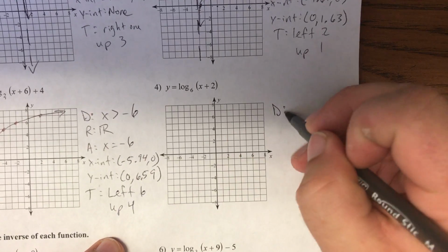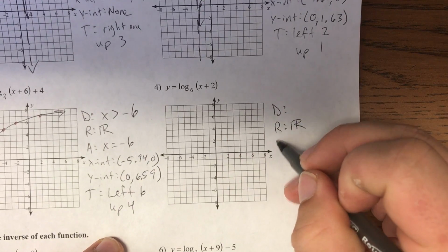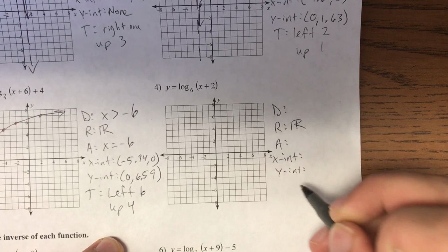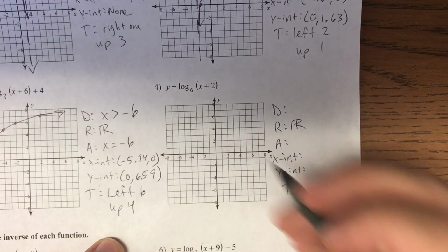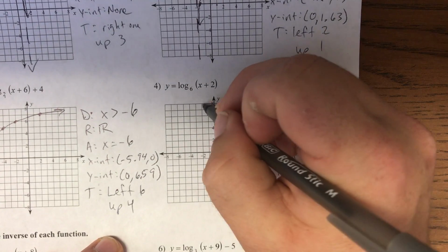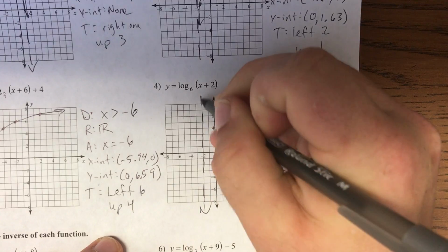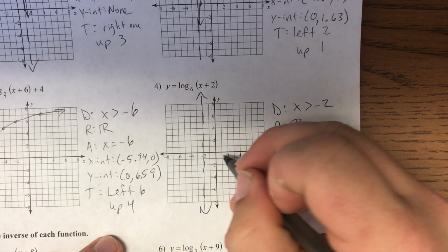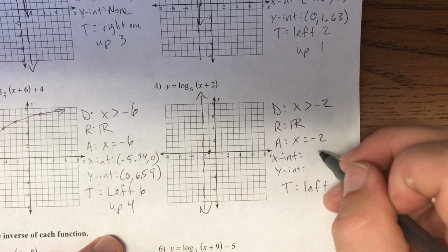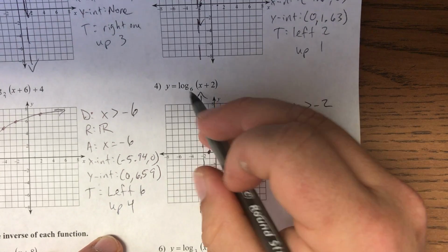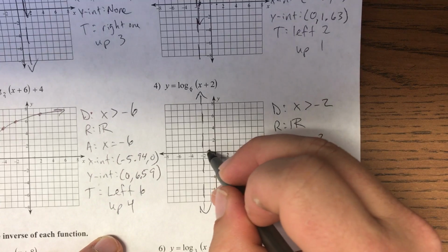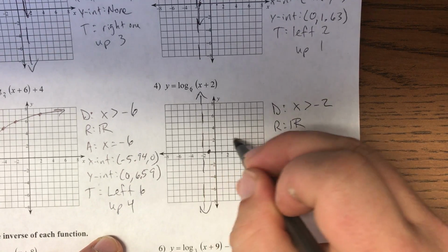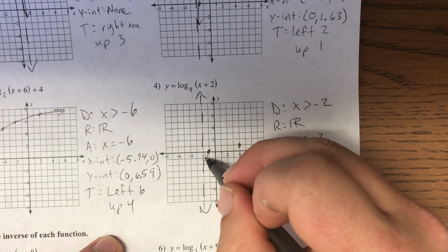And last one, again, range is all real numbers. Asymptote, x-intercept, y-intercept, and transformations. So this is going left 2. So my asymptote's at x equals -2, domain x is greater than -2. My x-intercept of 1 is shifting left 2, so its x-intercept is at -1, 0. And we have a growth rate of 6. So this is 1 away, the next one's going to be 6 away. 1, 2, 3, 4, 5, 6. The next one would be 6 times 6, 36 away. And so well off my grid.